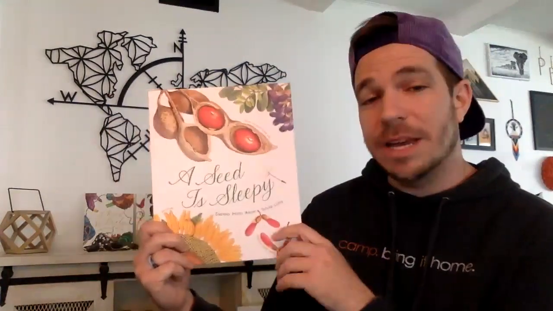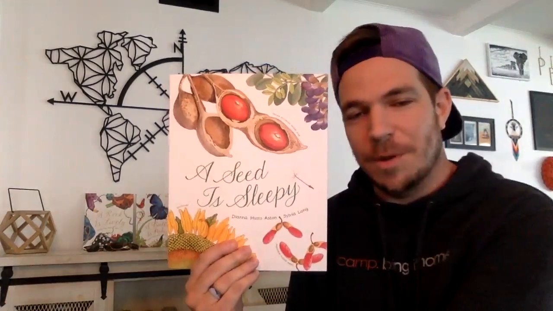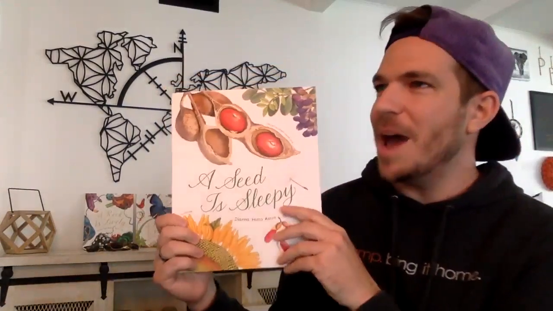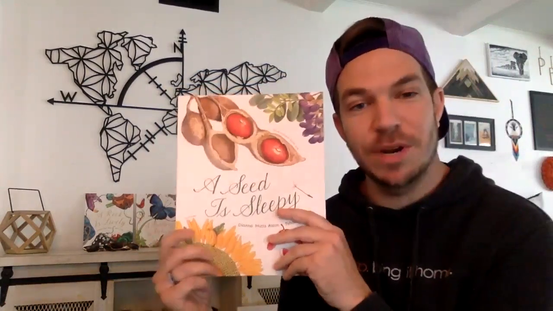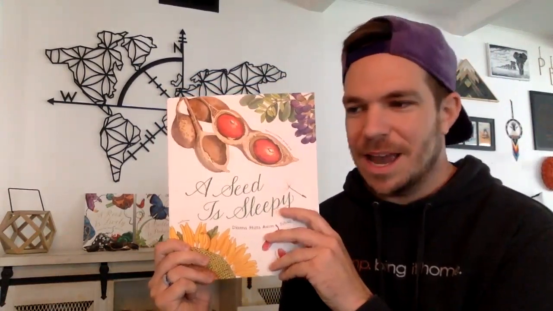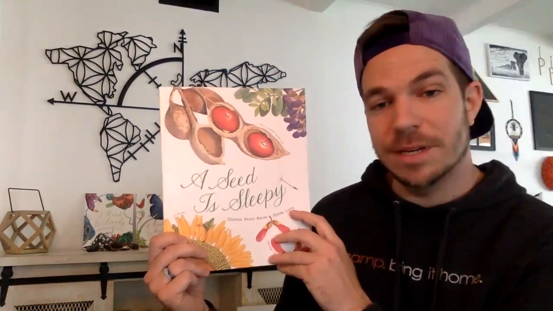Diana Hutts Aston is the author, and Sylvia Long is the illustrator. And you're going to see some similarities between this book and the other three books that we are going to read in the coming weeks. Now, as it is raining today, we still have some springtime rains going on. And that really harkens to this book's title that we're going to read today.